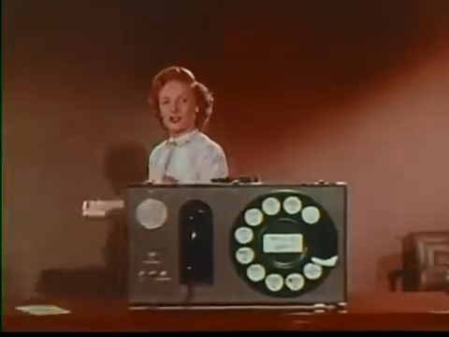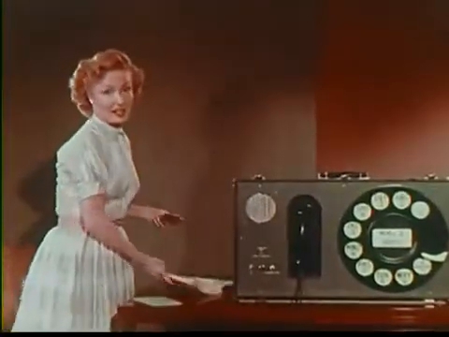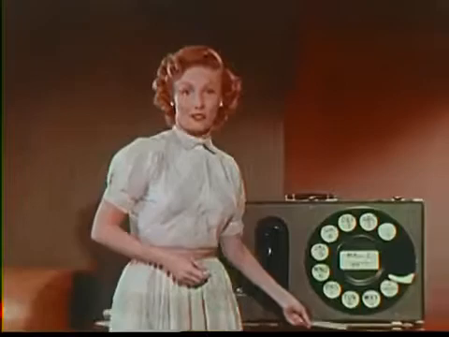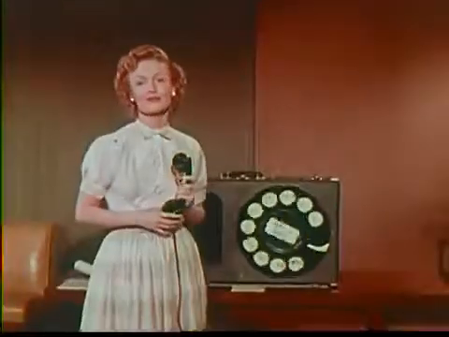Now, let's use this demonstration model to dial our number. Always listen for the dial tone. Now, let's dial the number we looked up and made a note of, Worth 4 9970. Now be sure to dial the first two letters of the central office name, then the 5 numbers. For example, for Worth 4 9970, dial.